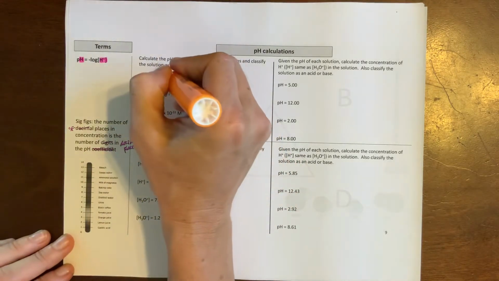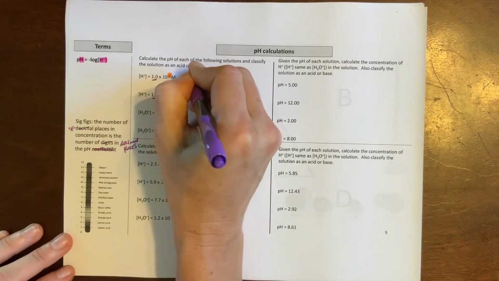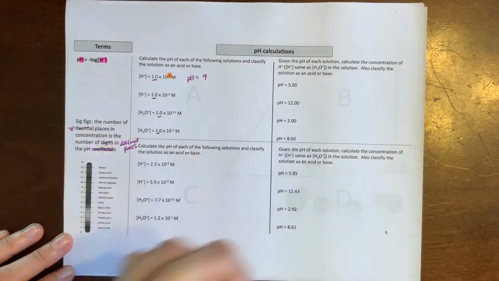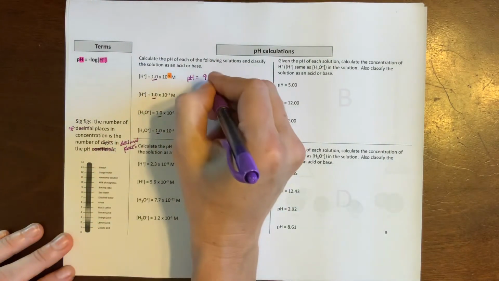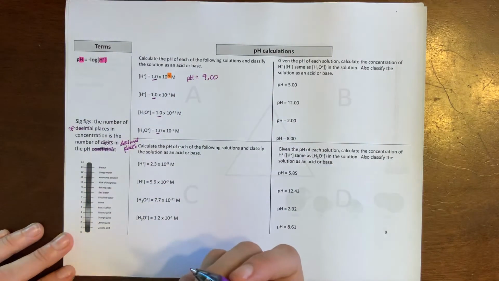So when I look at my exponent here, my exponent is 9. Change the sign on that. That means that this pH is going to be equal to 9. Because there's 2 significant figures here, I write 2 decimal places, so this would be 9.00.